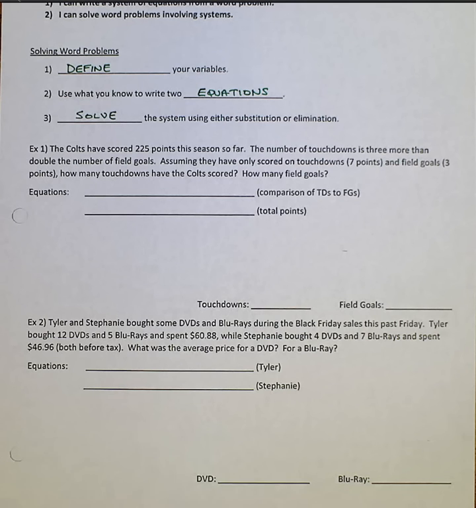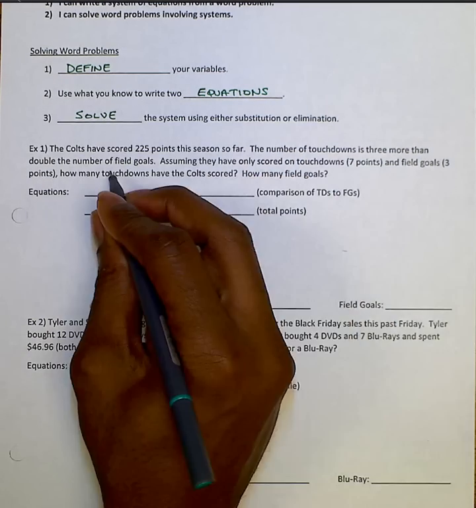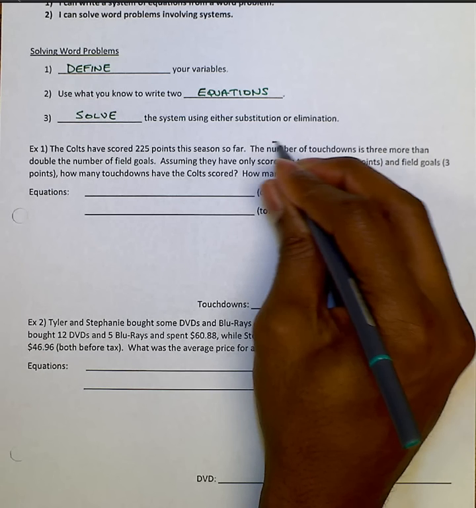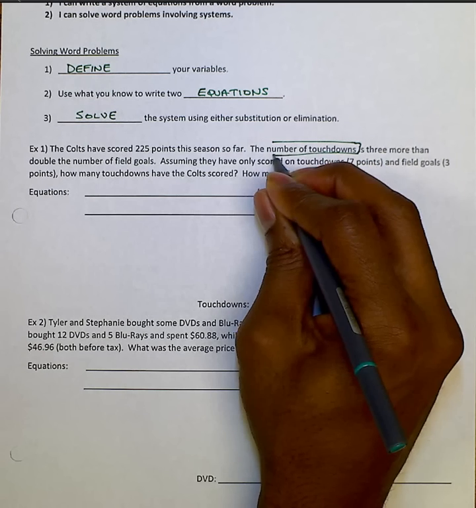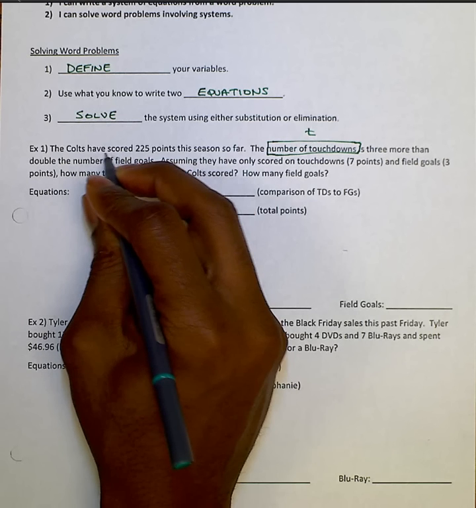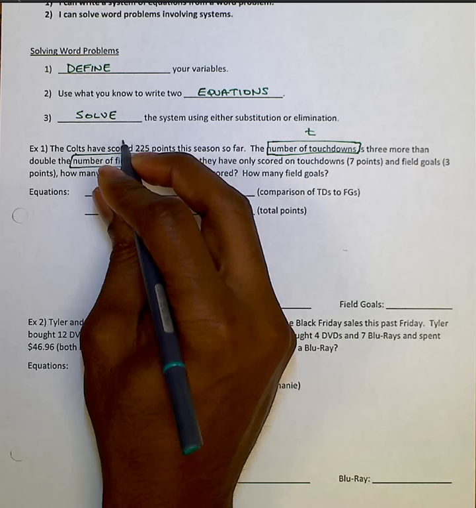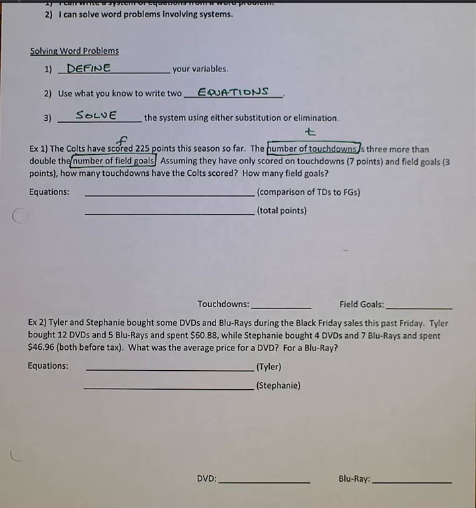Okay, so the things we want to find out: we're going to find out the number of touchdowns. How many touchdowns? I want to say that the number of touchdowns is T, and then the number of field goals is F. So that's me defining my variables, just so that we know what each stands for.